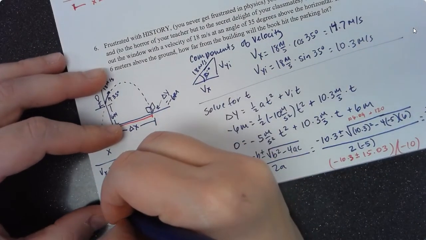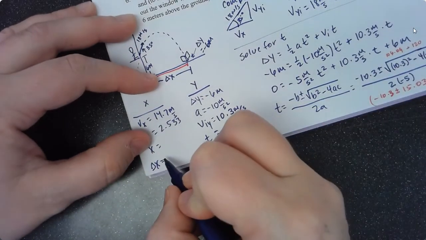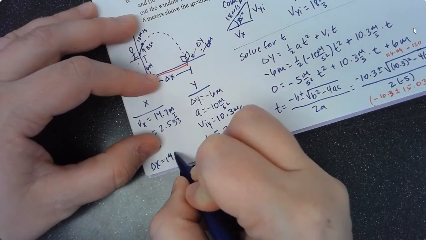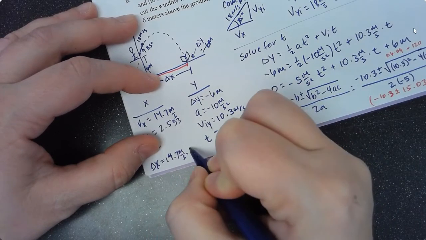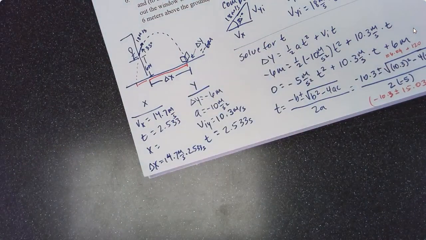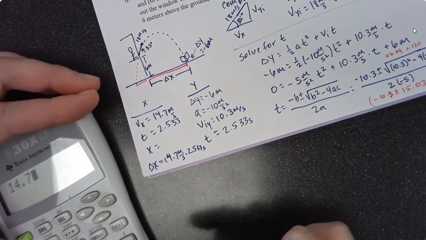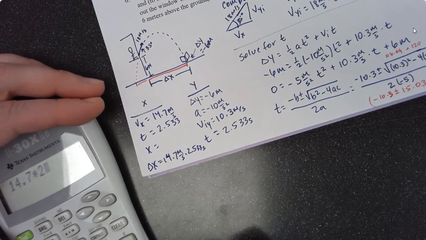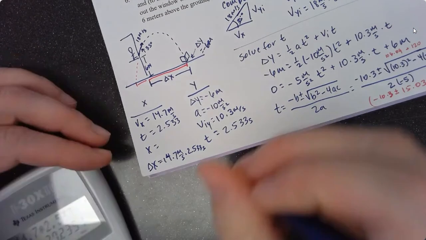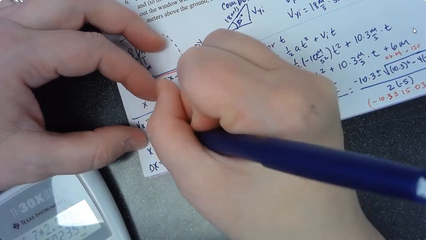So my change in position is going to be 14.7 meters per second times the 2.533 seconds. So 14.7 times 2.533. That gives me 37.2 meters.